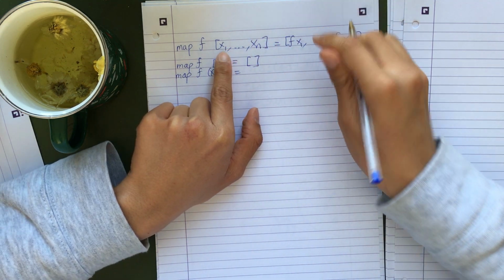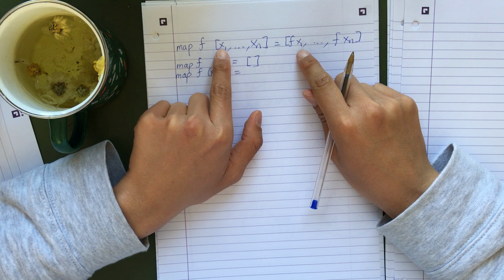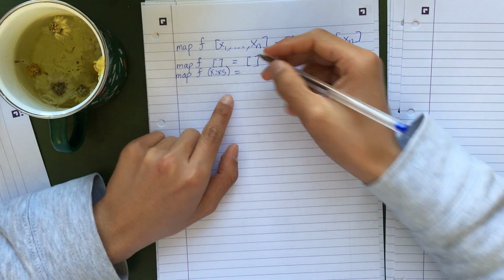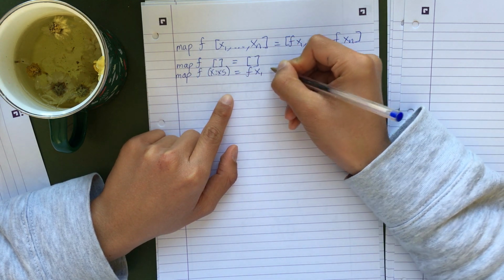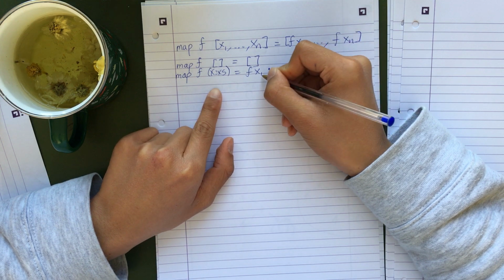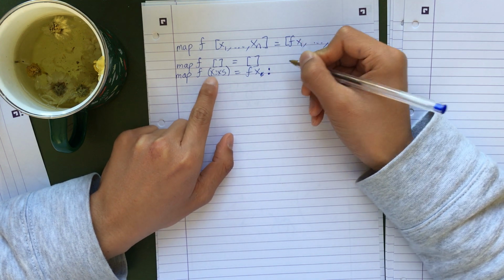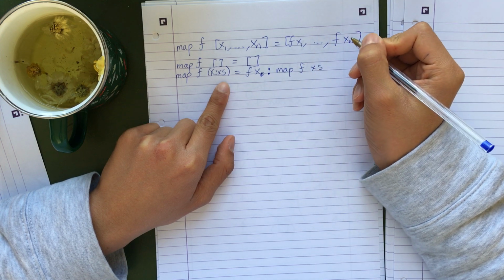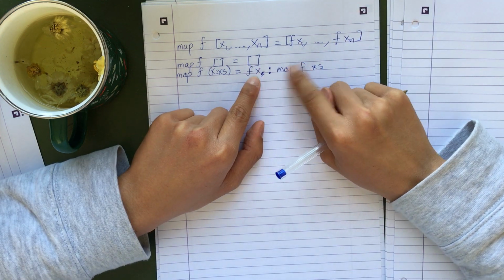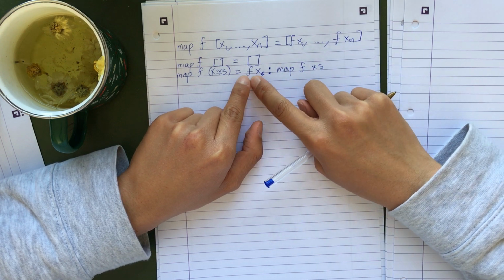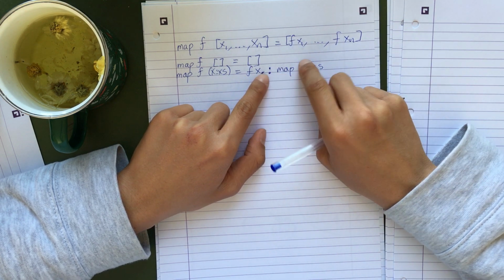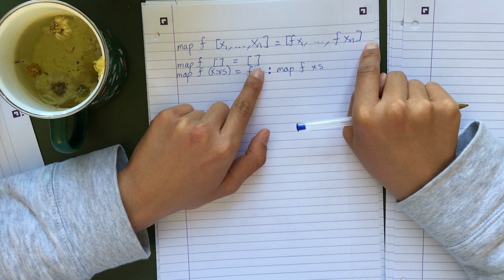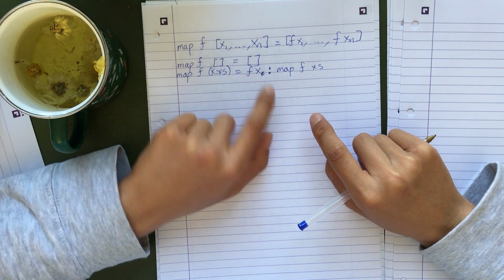Well, we take the first thing in the list, we apply f to it, and then we put that to the front of applying f to the rest of the list, which is map f xs. You can see how this is going to unpeel itself, this onion. It's going to do f x1 and then cons down to f x2, cons down to f x3, cons down to etc., until we get to the very end when it conses onto an empty list.